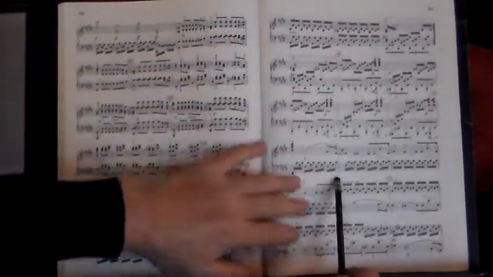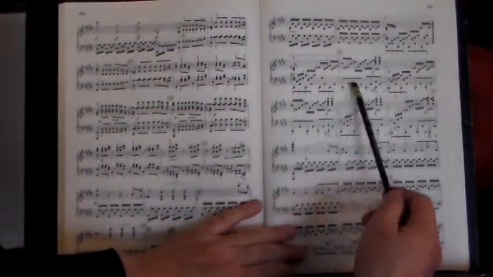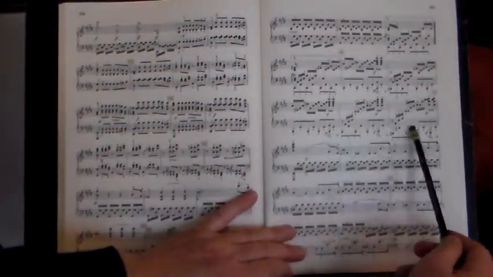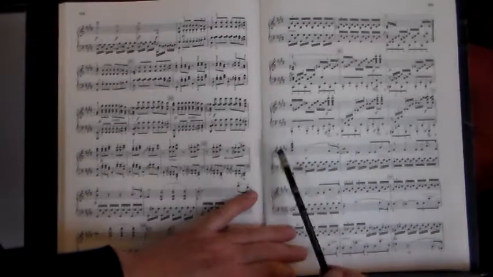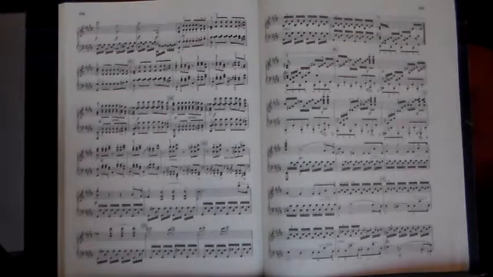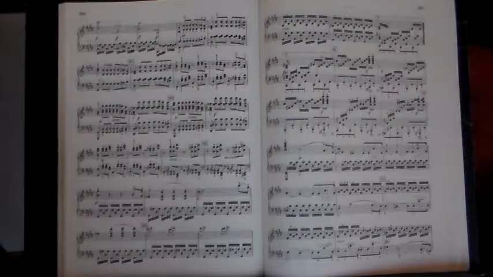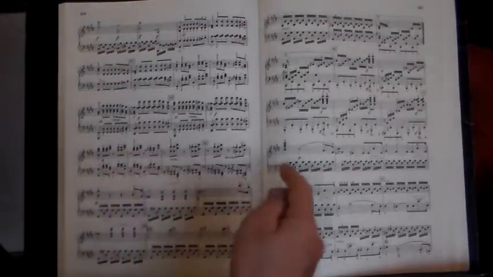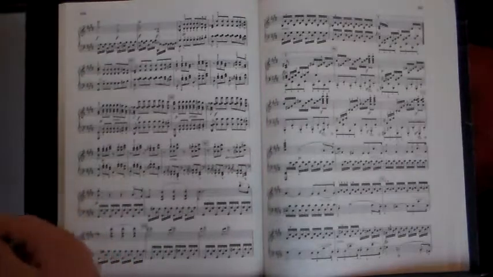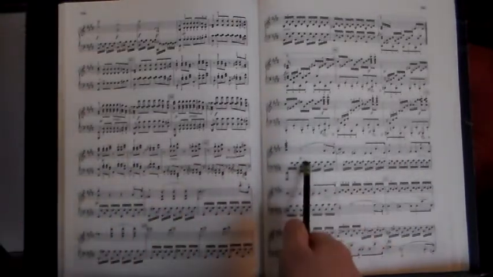Okay, so clearly the beginning of the development is related to the A theme. This, as you can see, is going to have this material here. So he brings back the B theme. He's going to develop the B theme here in subdominant.